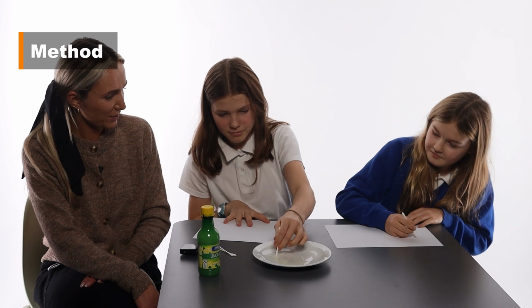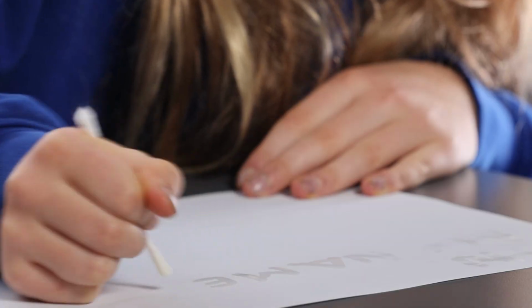For the method, the children write or draw using lemon juice. When it dries, the writing disappears. Then, as the adult, you would gently heat the paper to reveal the message. In this demonstration, I'm going to use a hairdryer. For the result, the hidden writing turns brown and becomes visible.